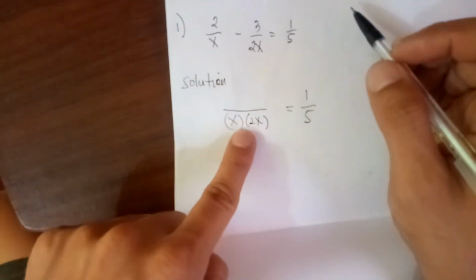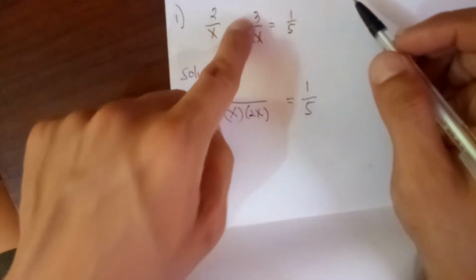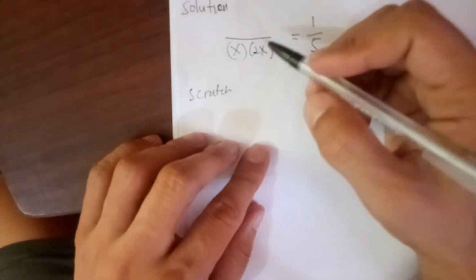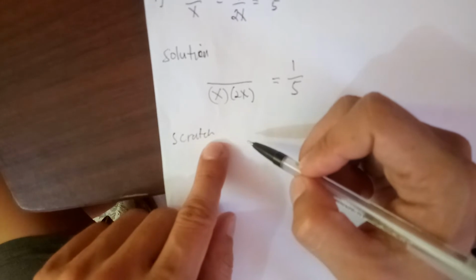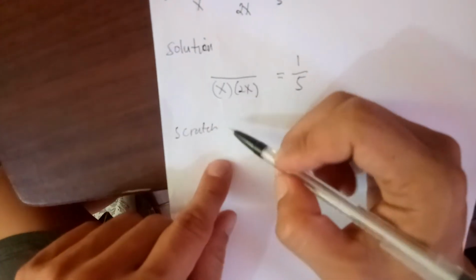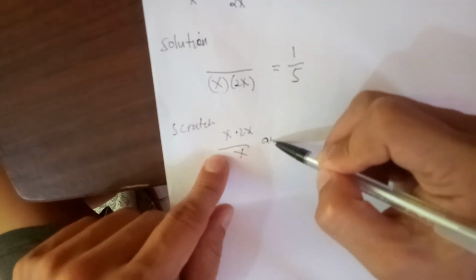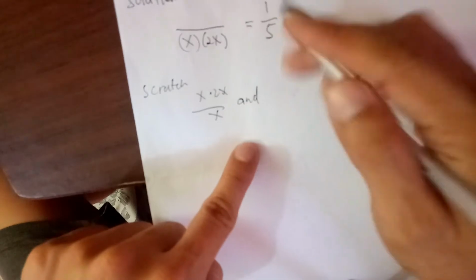Then similarly, 2x divided by 2x times the numerator. This is just a scratch and not included in the computation. So let us divide x times 2x divided by x, and x times 2x divided by 2x.